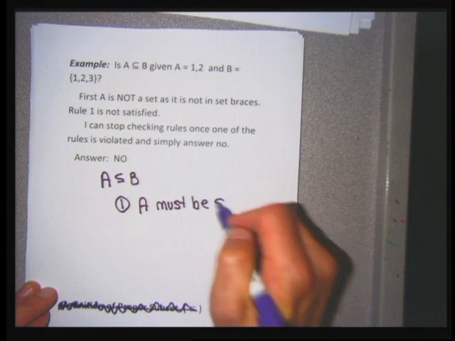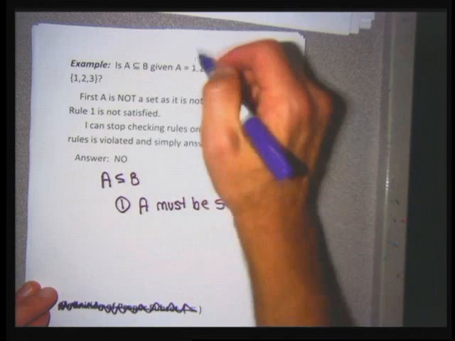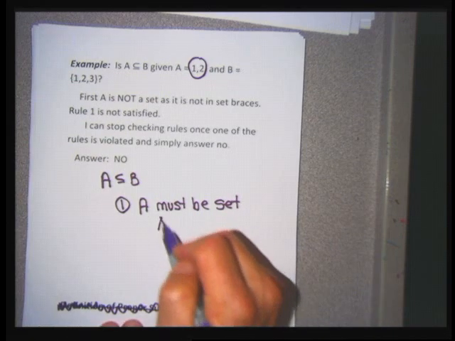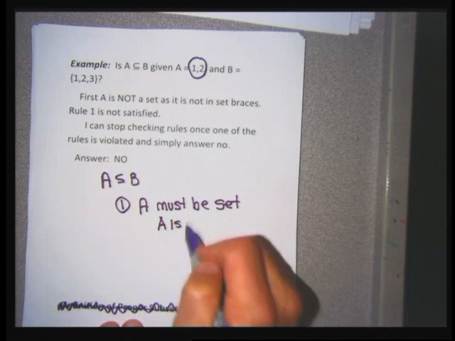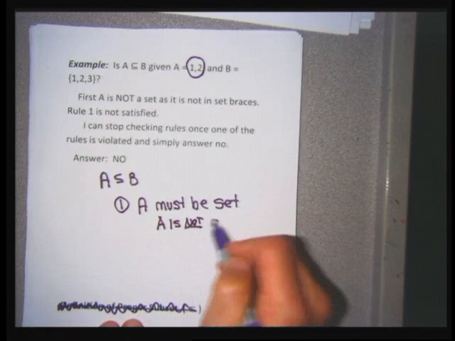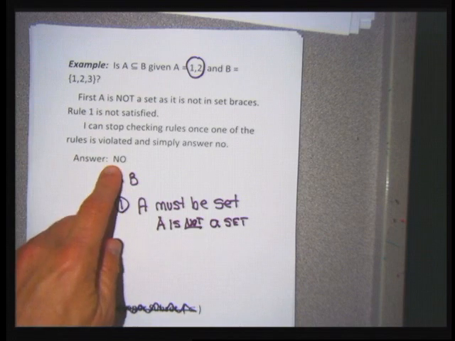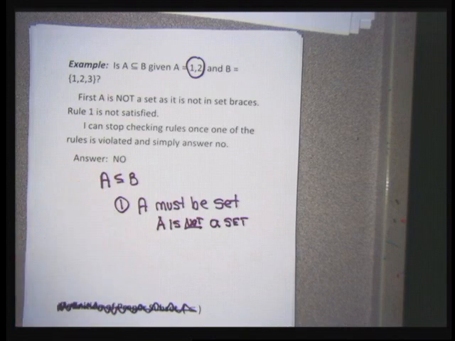Because to be a subset, A has to be a set, and if I look at A, it has the numbers 1 and 2. It's not in set braces. If it's not in set braces, A isn't defined as a set, so I'm going to say A is not a set. It's missing the set braces, so A is not a set, so I can stop right here. Once one of the two rules is violated, I can say that the set is not a subset. So A is not a subset of B, because to be a subset, you have to satisfy both rules. I'm stopping my checking once one of the rules is violated.